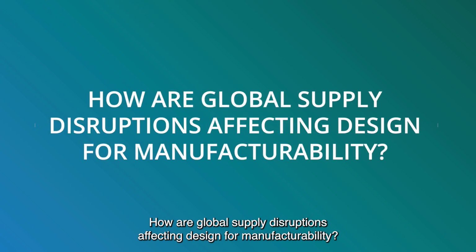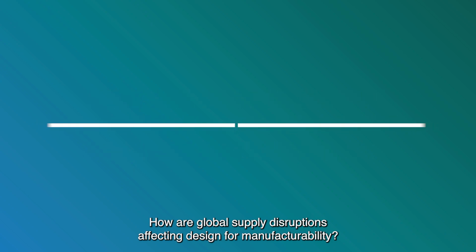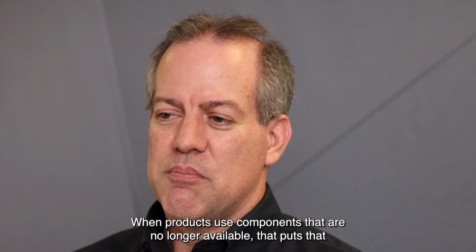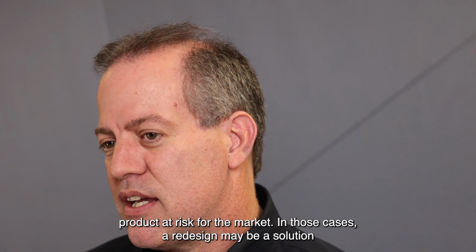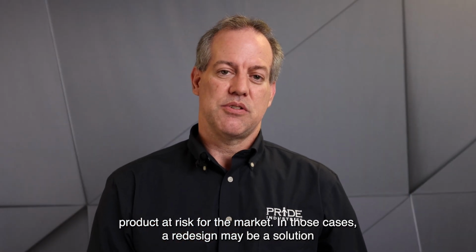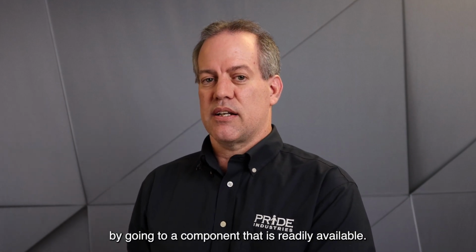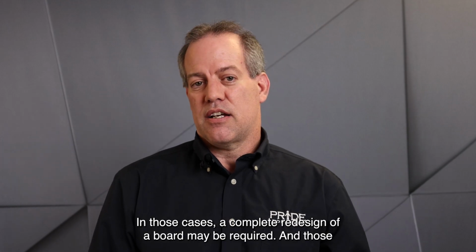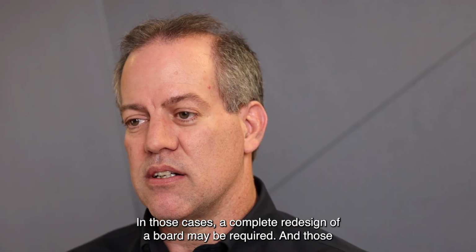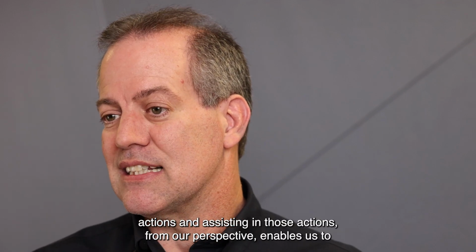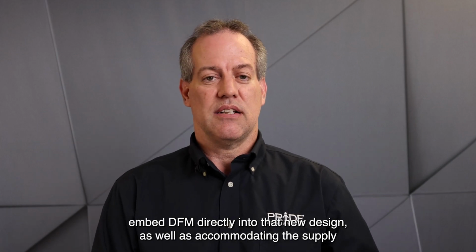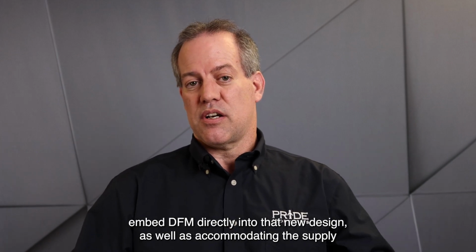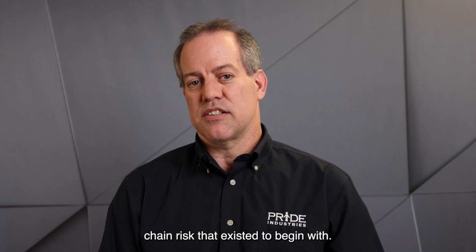How are global supply disruptions affecting design for manufacturability? When products use components that are no longer available, that puts that product at risk for the market. In those cases, a redesign may be a solution that will resolve that by going to a component that is readily available. In those cases, a complete redesign of a board may be required, and assisting in those actions from our perspective enables us to embed DFM directly into that new design, as well as accommodating the supply chain risk that existed to begin with.